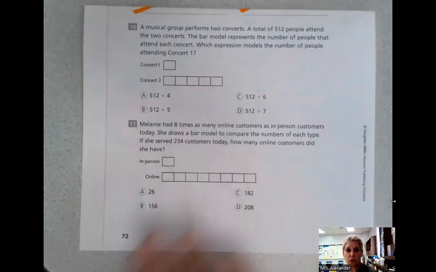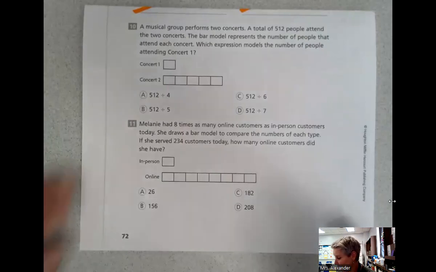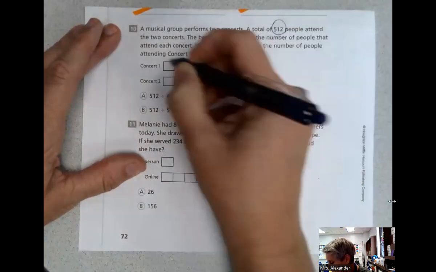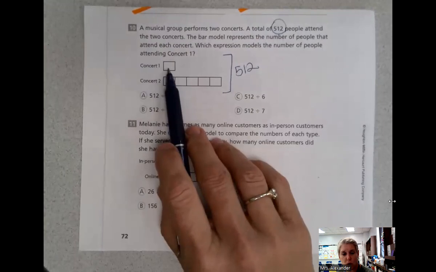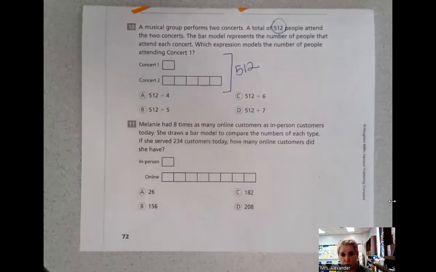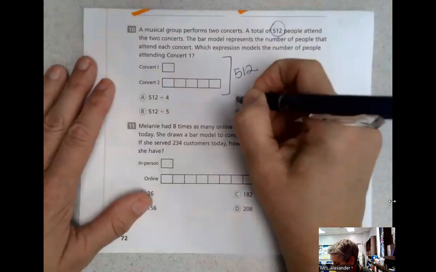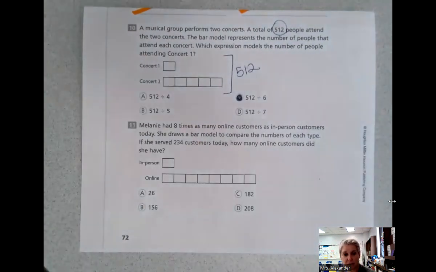A musical group performs 2 concerts. A total of 512 people attend the 2 concerts. The bar model represents the number of people that attend each concert. Which expression models the number of people attending concert 1? So right here, we have a total of 512. So all of our blocks are representing 512. How would we determine what one block for concert 1 equals? We have 1, 2, 3, 4, 5, 6 total blocks. So it should be 512 divided by 6, and that will give us the value of 1 block.